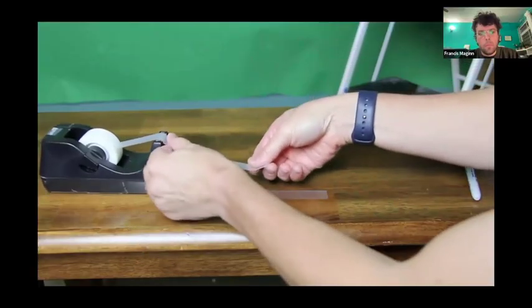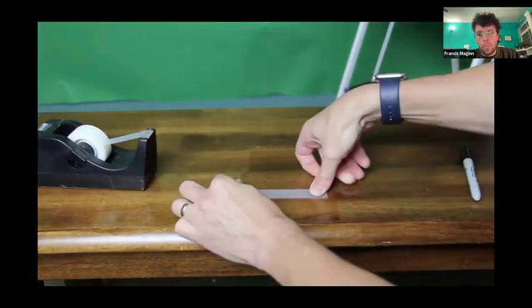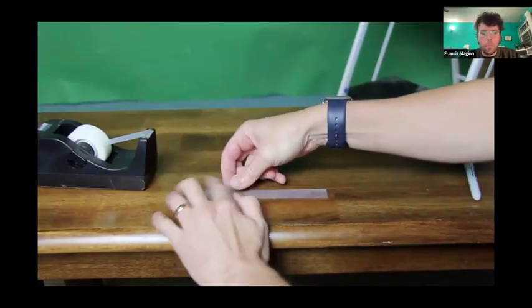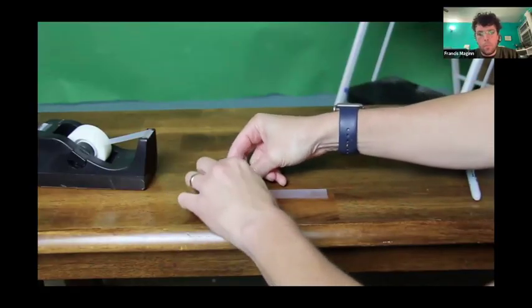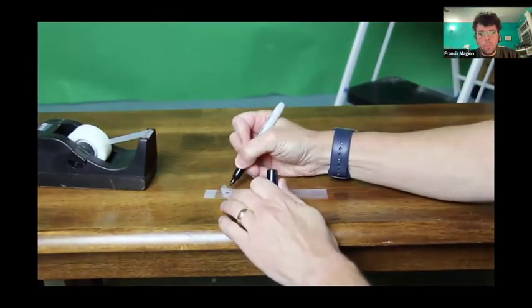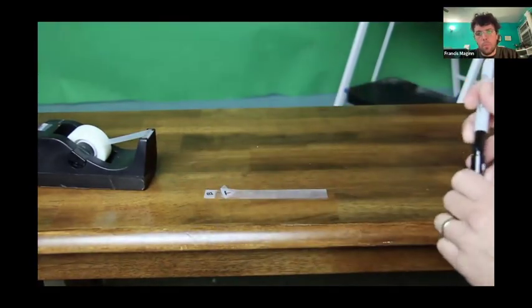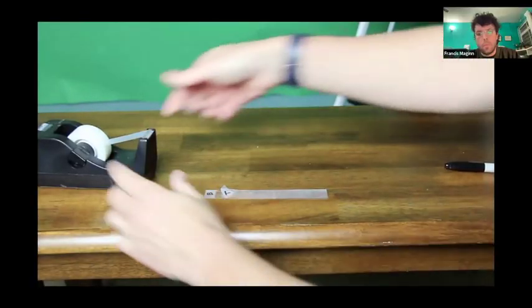And then we're going to take another piece and we're going to stick it on top. And because it's on top, we call that the top tape. So I'm going to, now that I have it folded over, mark it as a T. And that's the top. And then this is B for the base tape. So I'm going to do one more set.